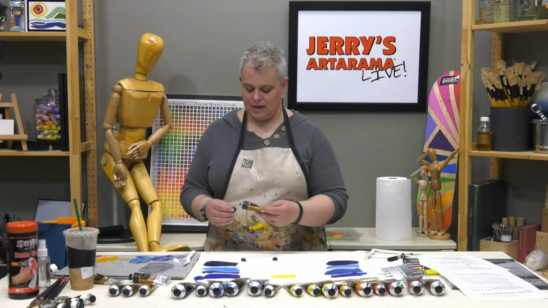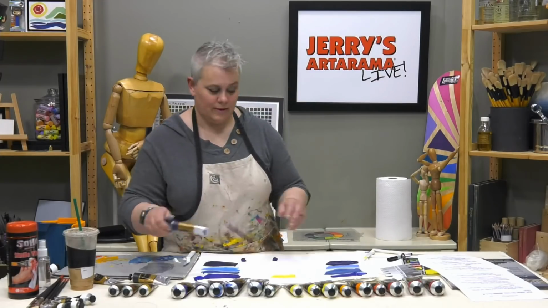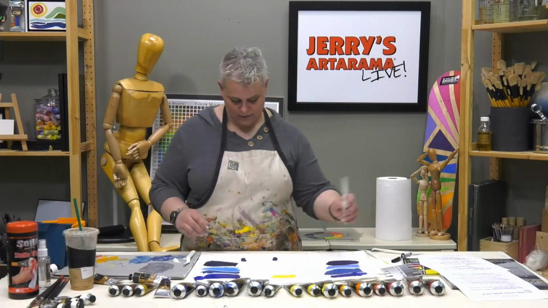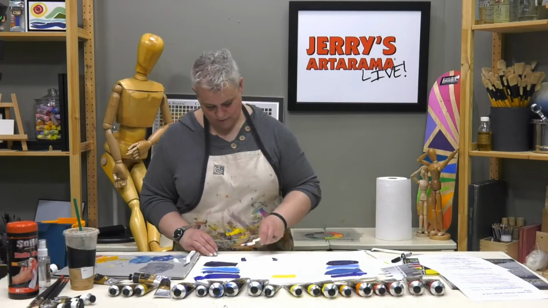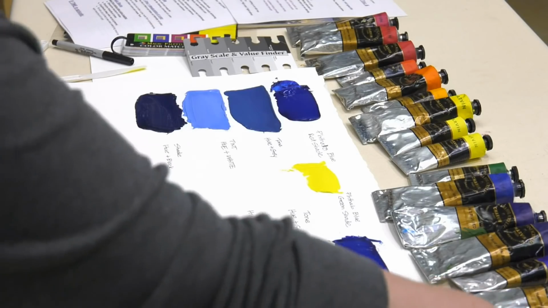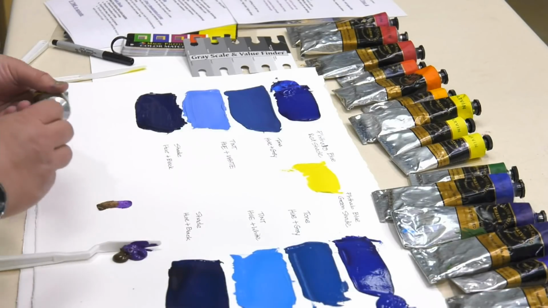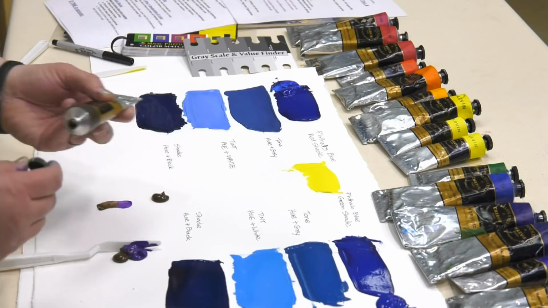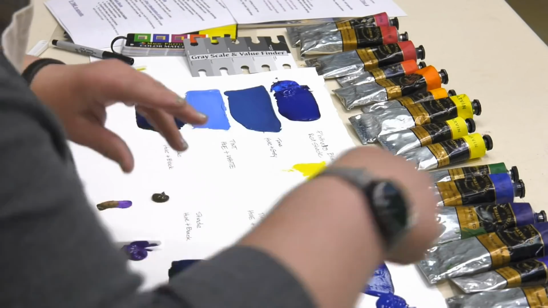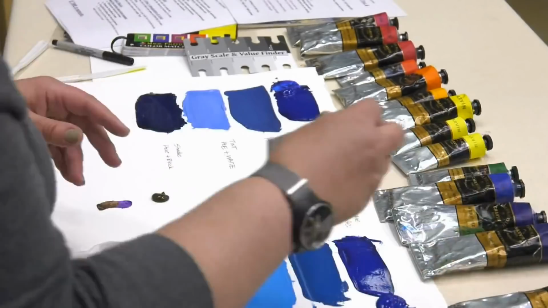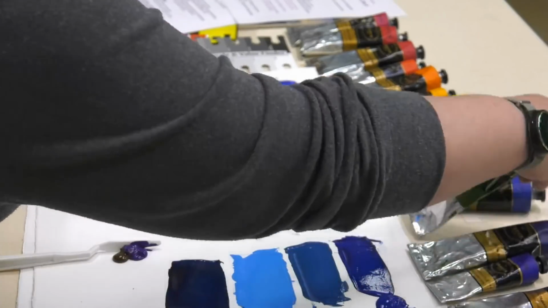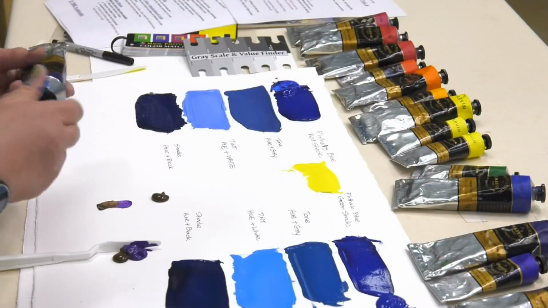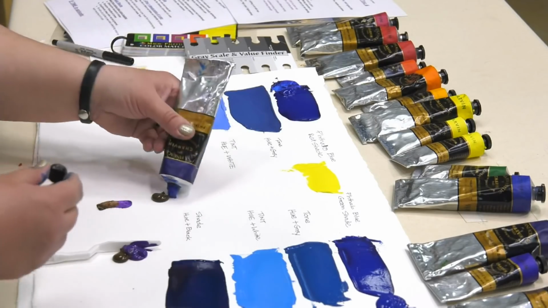Oops, I just put the exact same color out. All right, so we're gonna move this over with his friend. Do this with a blue. We'll do the phthalo blue red. So I think that'll work nice with the brown.